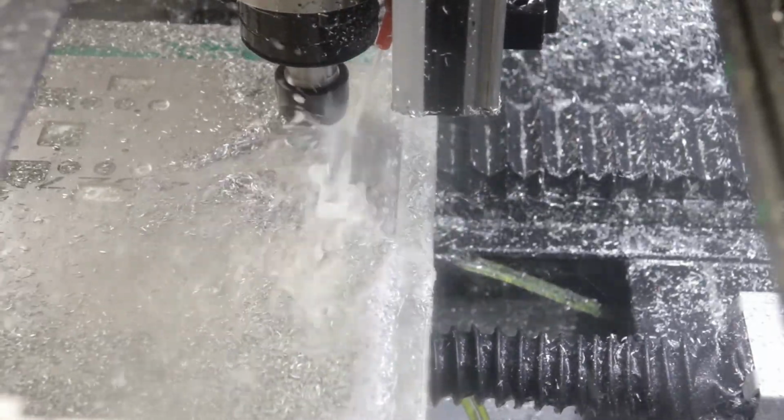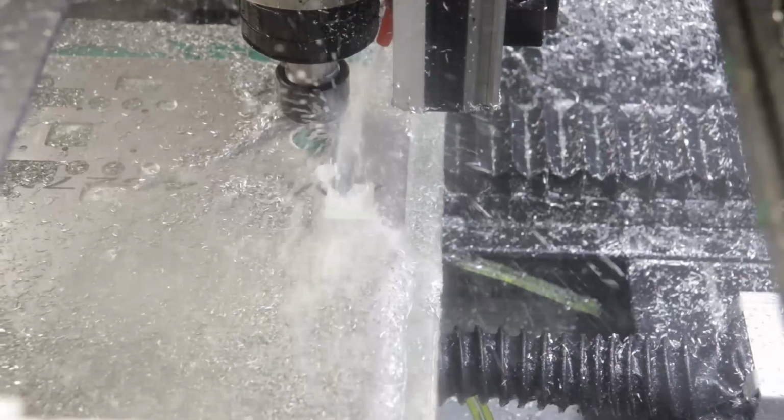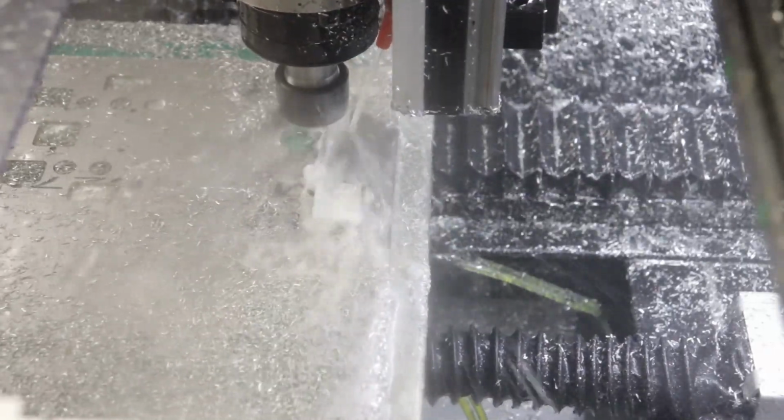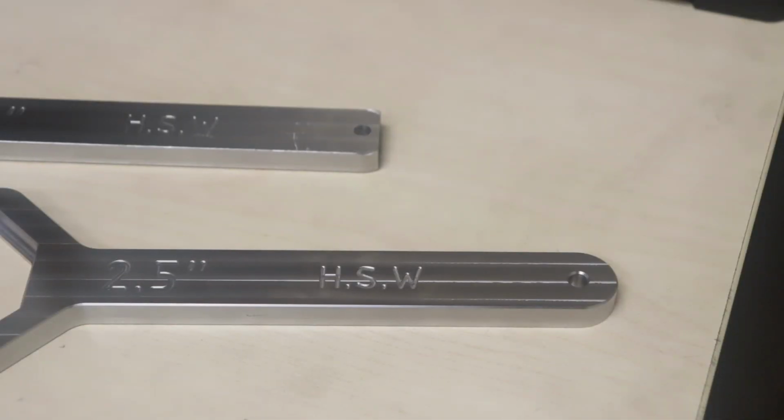You can upload your own parts yourself and get an idea of what kind of money you can save with the DMC2 on your projects, or even how much money you can make if you're machining and selling a product.